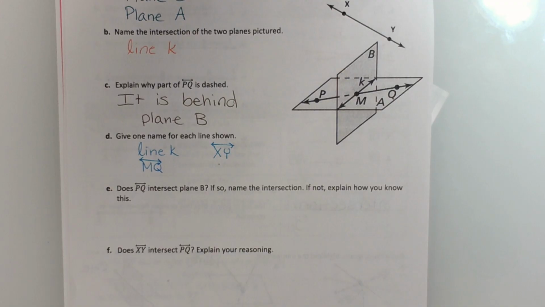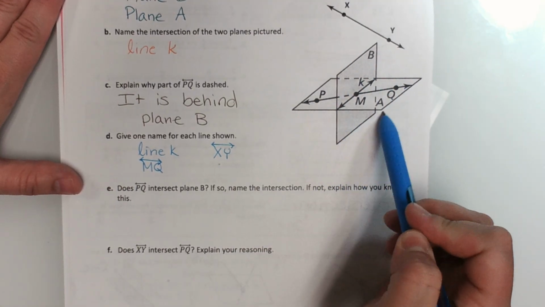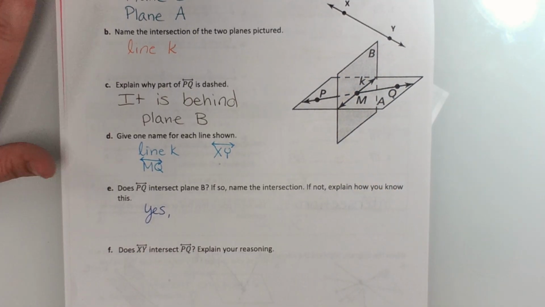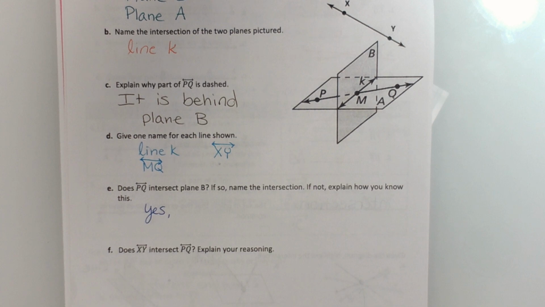Does the line PQ intersect plane B? Intersect means hit, means runs into. Does this line hit this plane? Okay, that's the first part of the question. Then it says, if so, name the intersection. Where does it hit it?